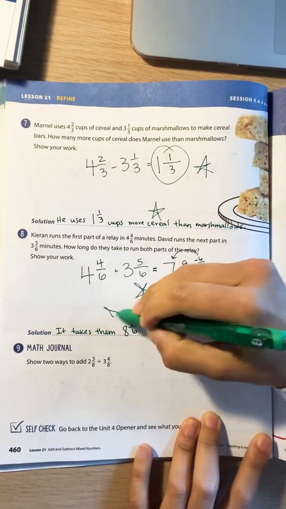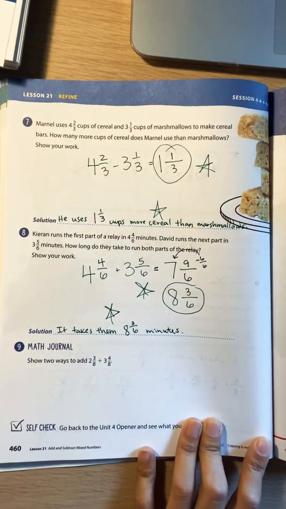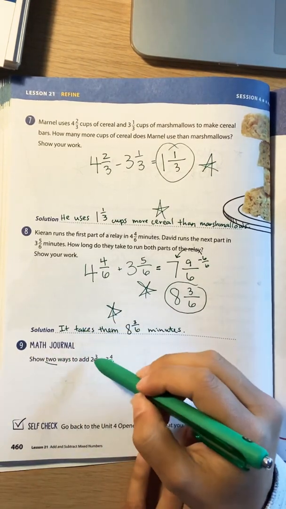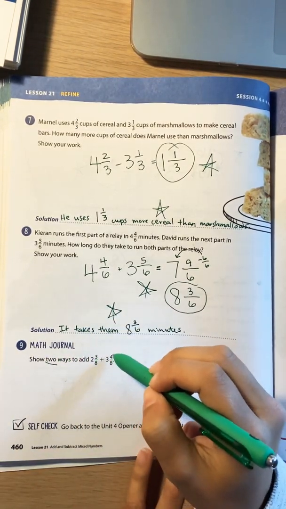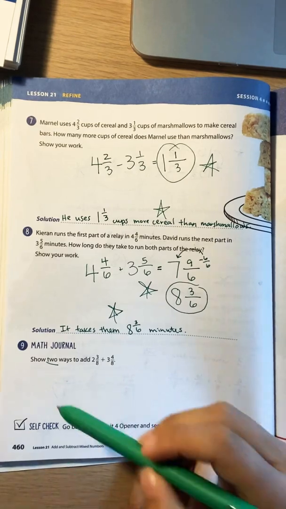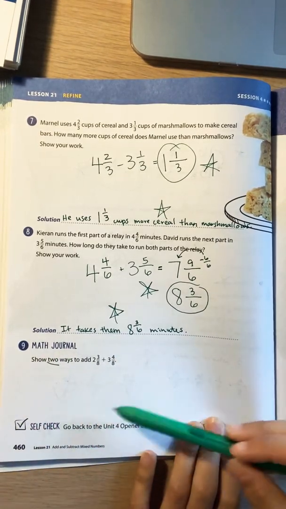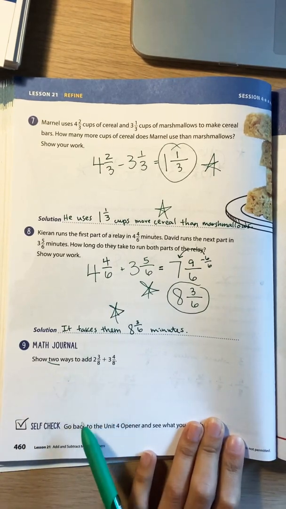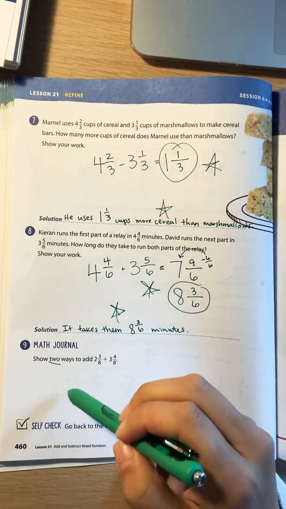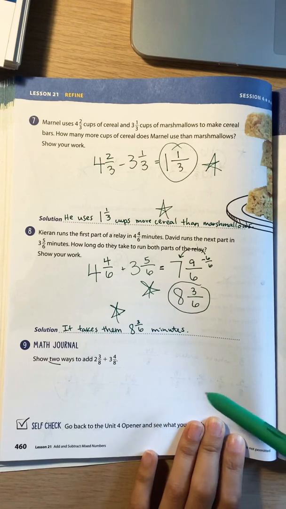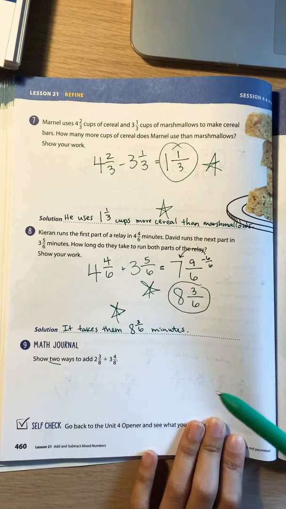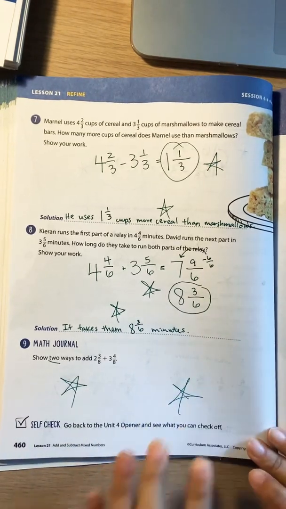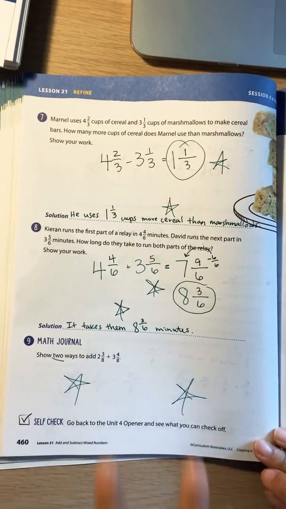Star for your work, star for your answer in a sentence. And math journal, that's for you to do. Show 2 ways to add 2 3/8 plus 3 4/8. So this is a nice one because usually those math journal parts you have to write a big long explanation. This one you just have to show 2 different ways to add that. So maybe one way could be an equation and another way could be a model. Maybe you could just draw a picture or do a number line, okay? So star for each way, but that one's for you to do and for me to check later once you turn this lesson in.